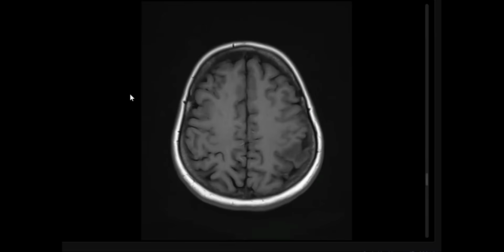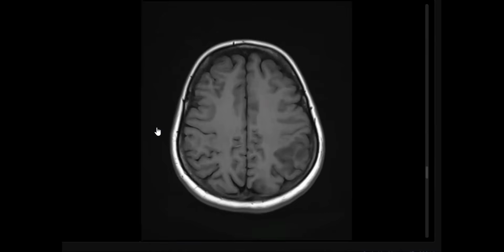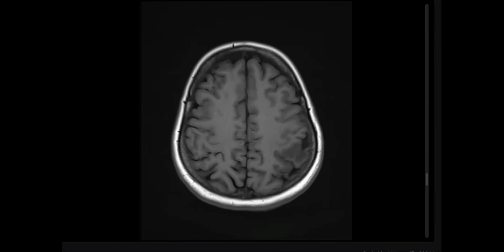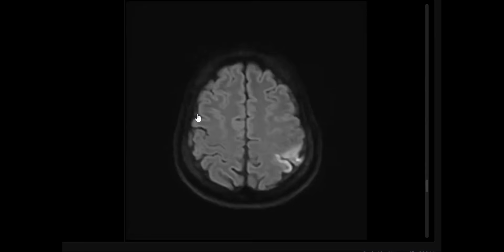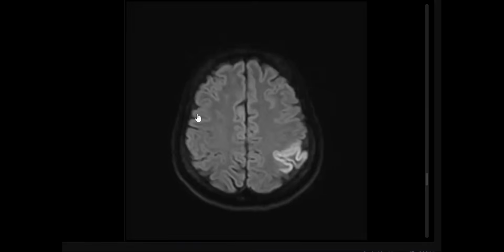Any hyperintensity? No hyperintensity seen in these images. So this is an infarct. I will compare on DWI for any restriction. On DWI, yes, we have a cortical restriction, compared with ADC.